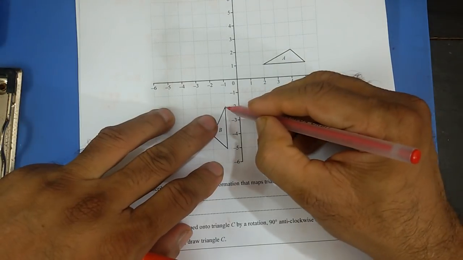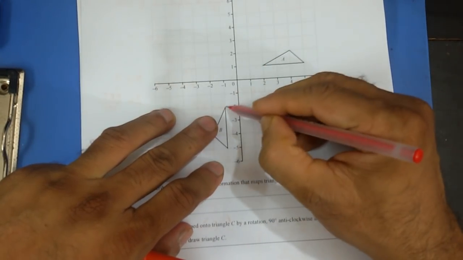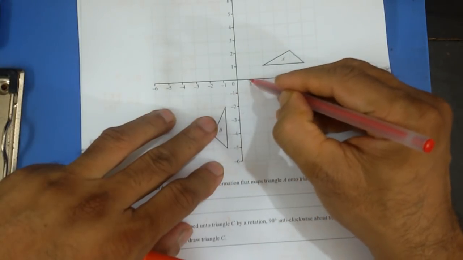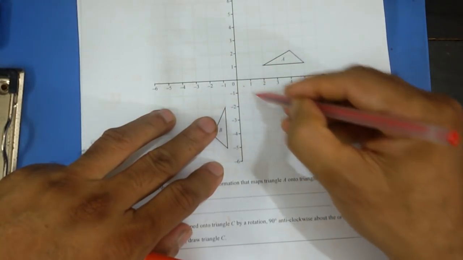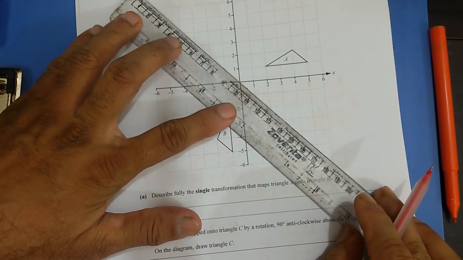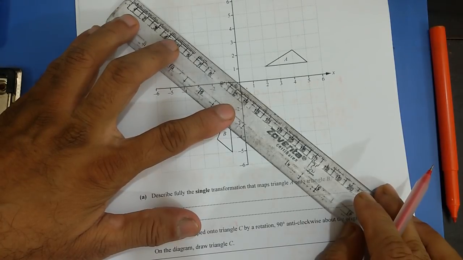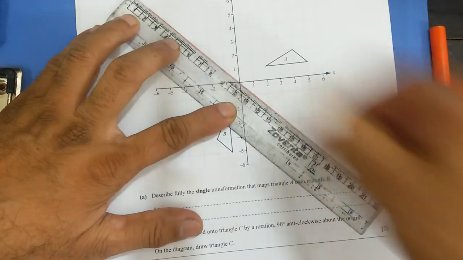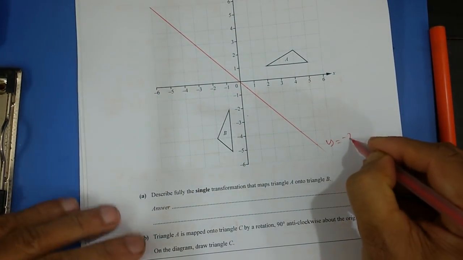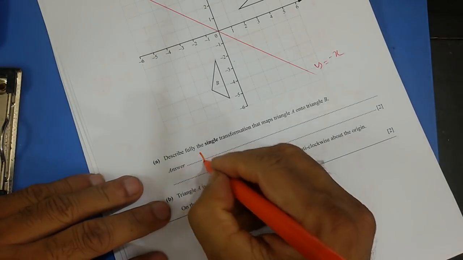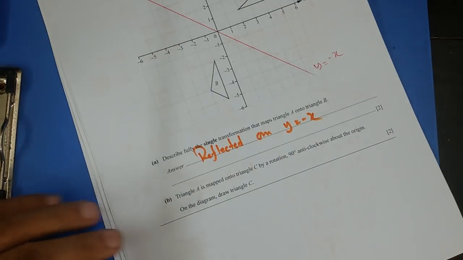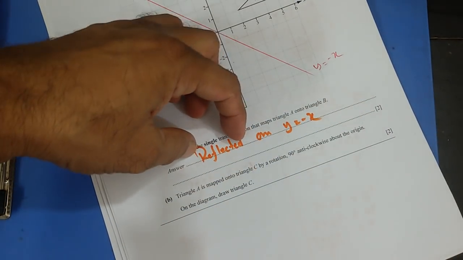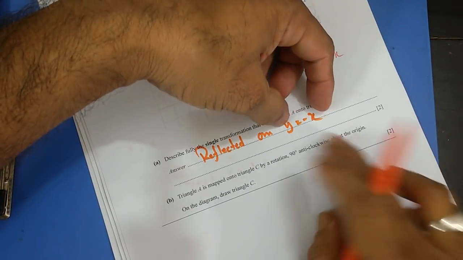So this and this. Now let's go for this corresponding point. Here it is 3 diagonally, 1, 2, 3. So half of the diagonal is 1.5 right over here. So it does look like it's reflected on the line y equal to minus x. When you do enough practice on this, you'll easily understand it. This is y equal to minus x. So we can say it's a reflection on y equal to minus x. 2 marks: to recognize the transformation is a reflection, and to write down the equation of the line.